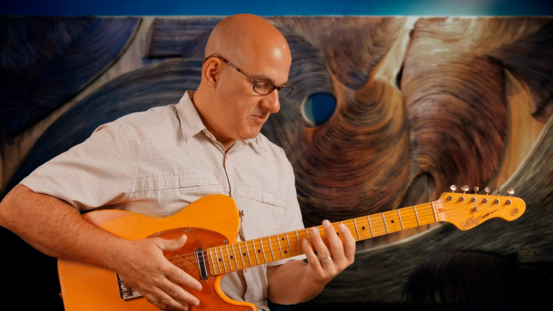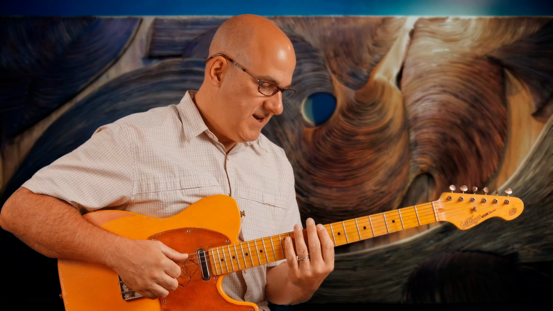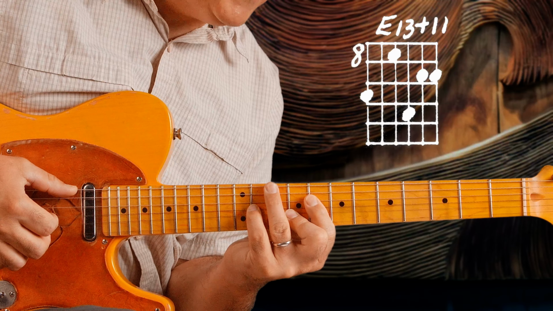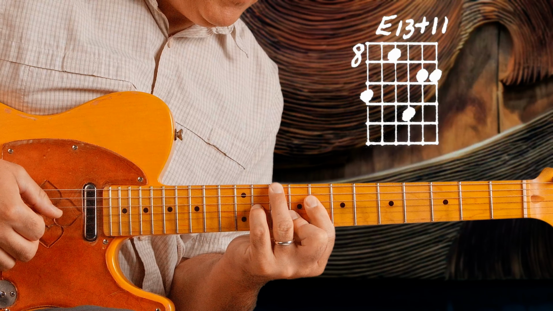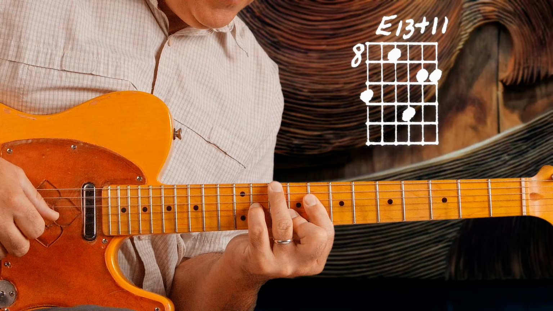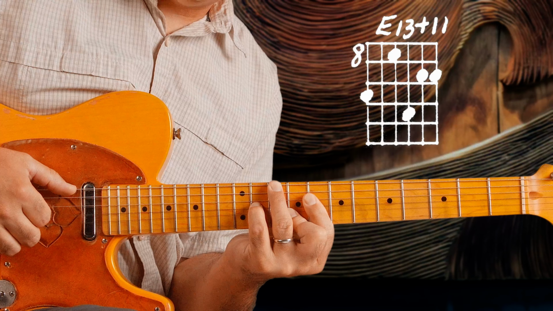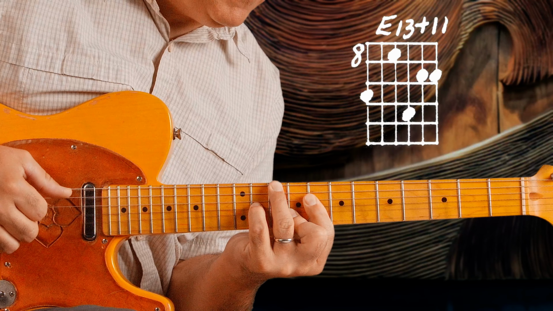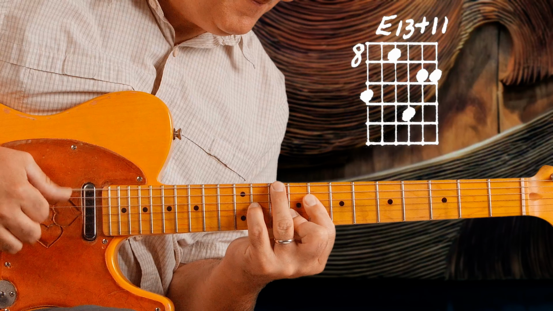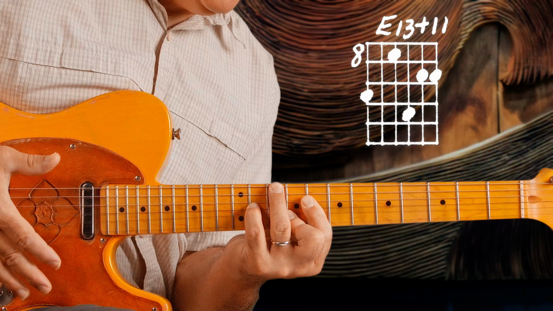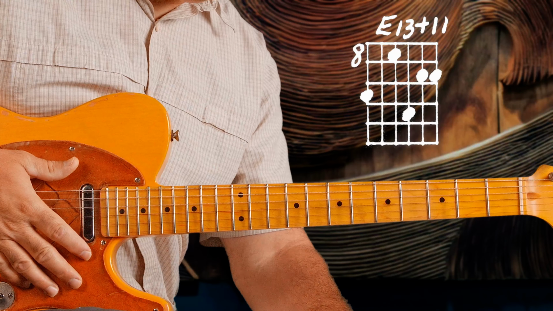Position number 8, let's take a look at that, 5-8. So the next shape is E13 sharp 11. We have the flat 7, the sharp 11, the 9, and then the 3 and 6 on the top, or 13 on the top. That's a challenging one to bite off.